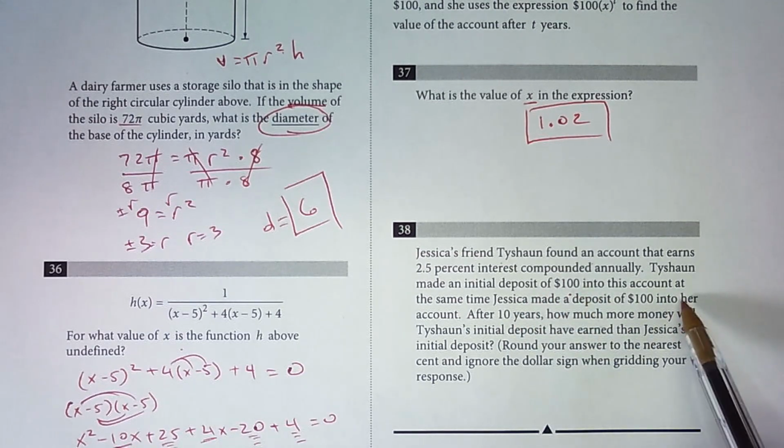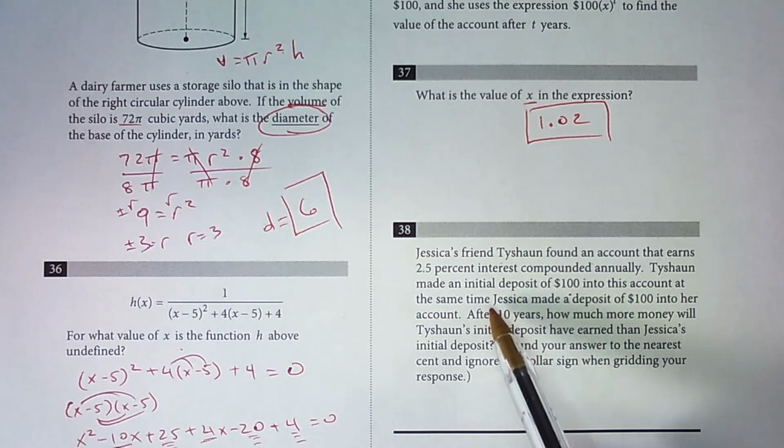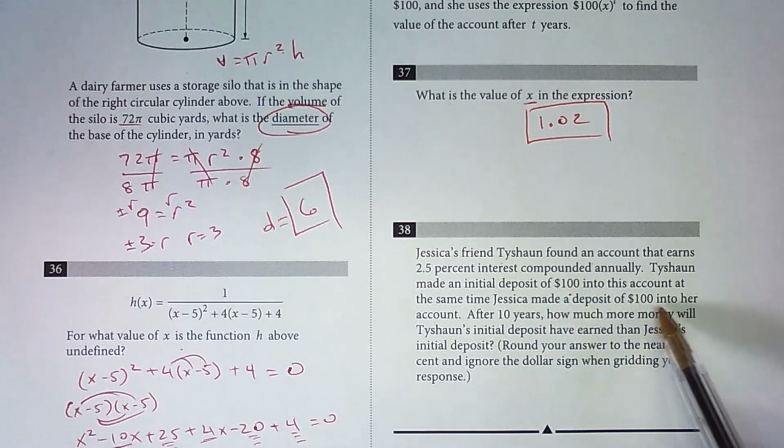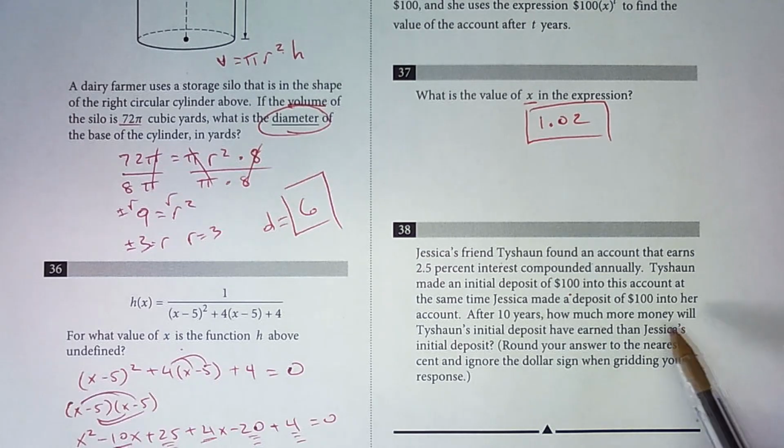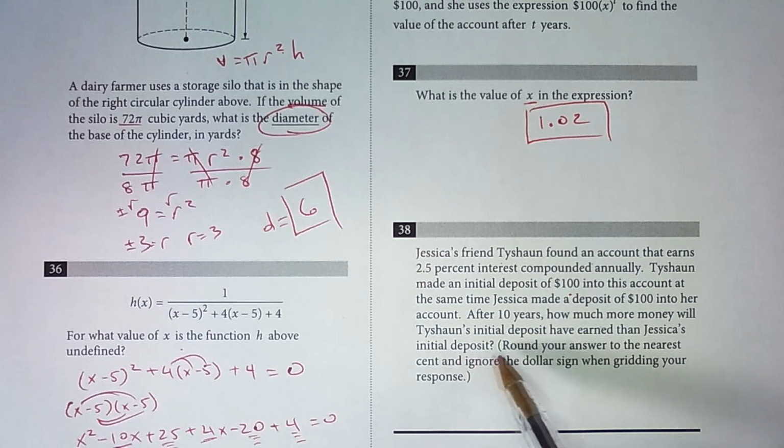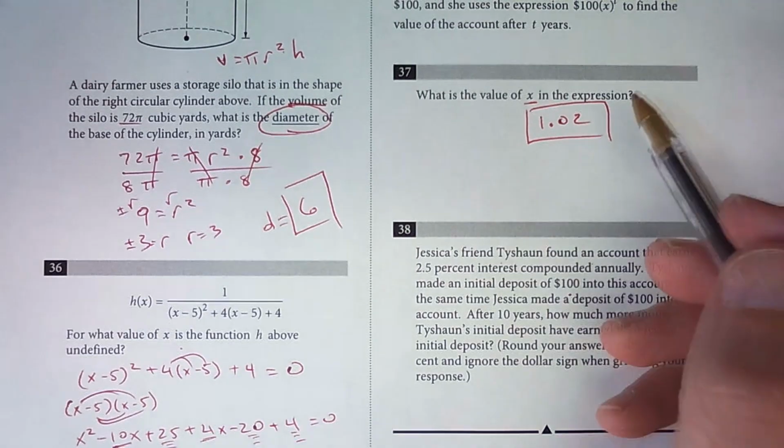So he made an initial deposit of $100 into this account at the same time that Jessica made her $100 deposit into her account. After 10 years, how much more money will Tyshawn's initial deposit have earned than Jessica's initial deposit? Round to the nearest cent and ignore the dollar sign when you put in your response.